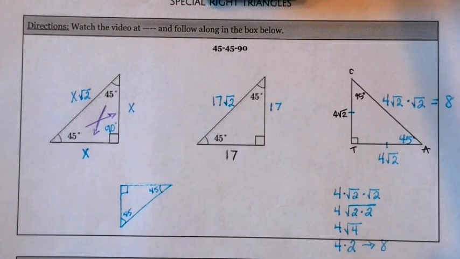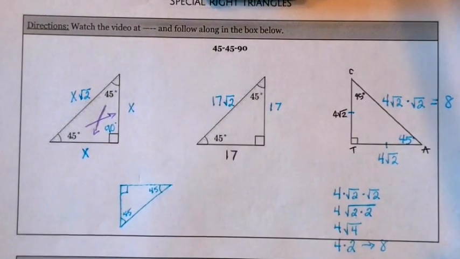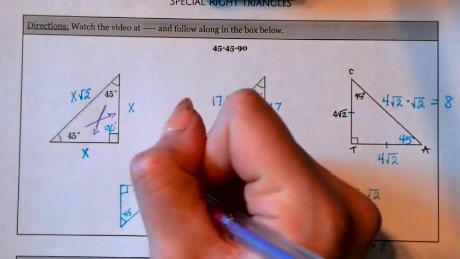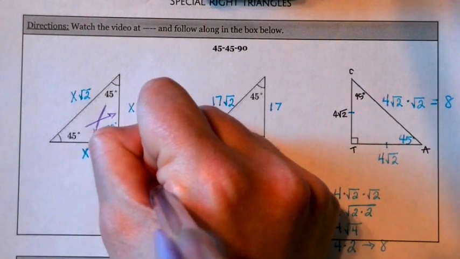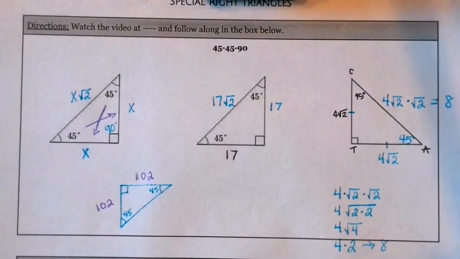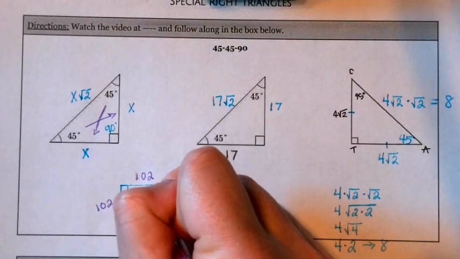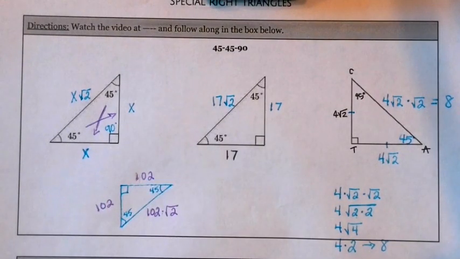So if I say 102, this has a side length of 102, if my pen works, which means this has a side length of 102 because those have to be the same. And my hypotenuse would have a side length of 102 times the square root of 2. So that's a little mini refresher on 45, 45, 90 triangles.